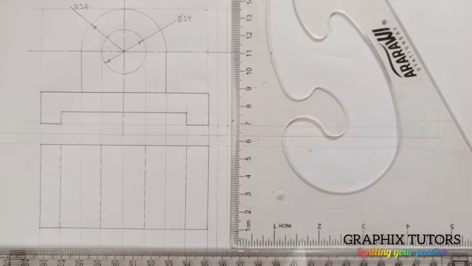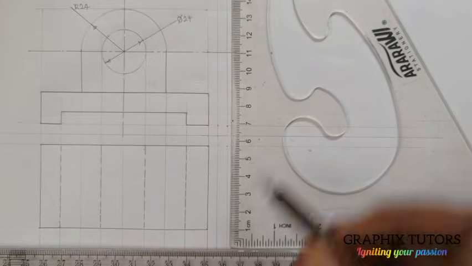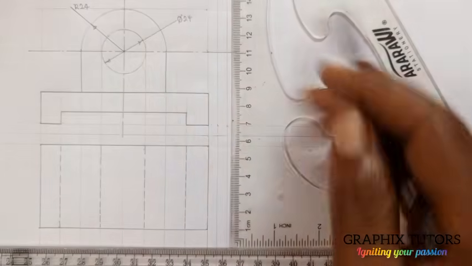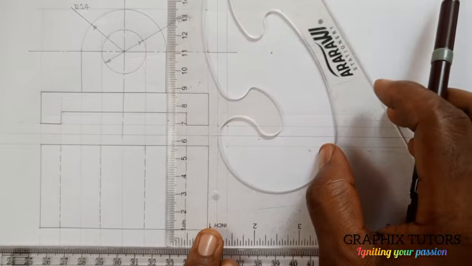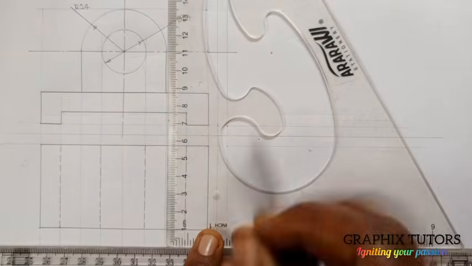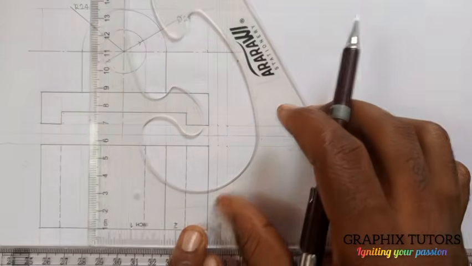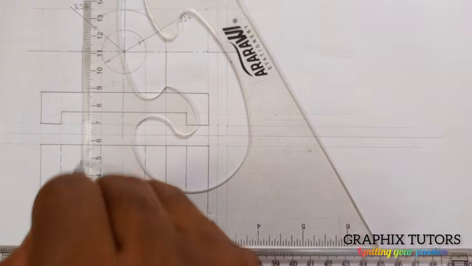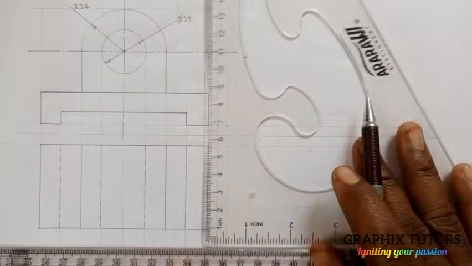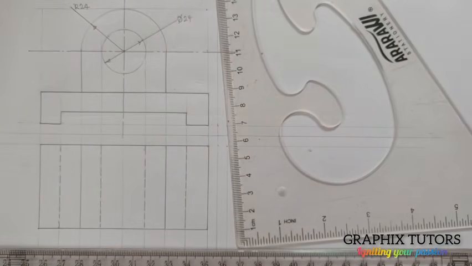Now this is what we have here, right? If you look at this, looking from the top will be in form of a straight line here. This will be a straight line this way, and this will be a straight line this way. So we've successfully drawn out the plan, right? We have drawn out the plan.